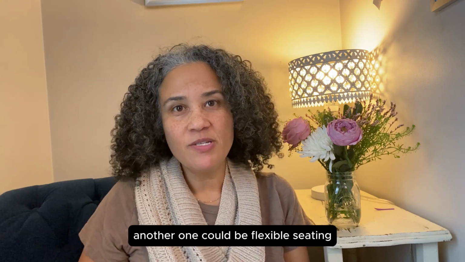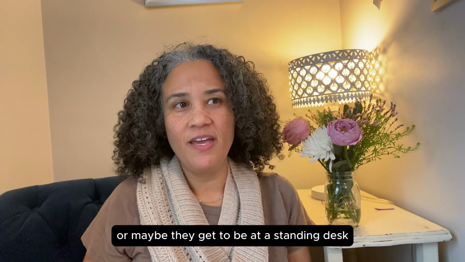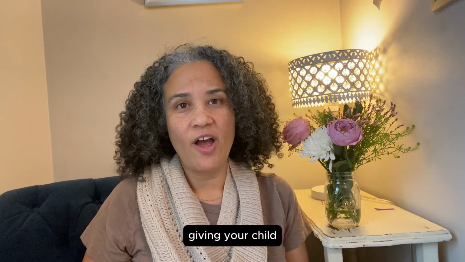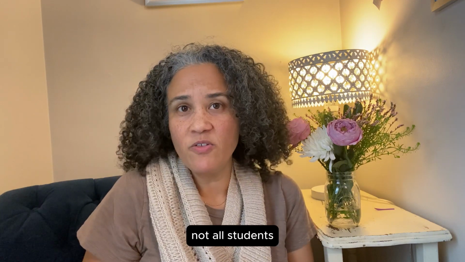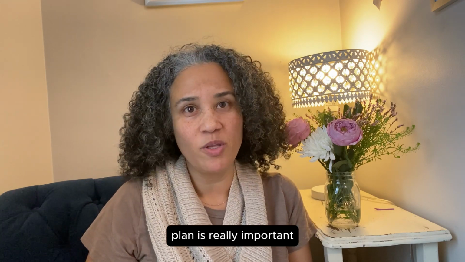Another one could be flexible seating. So being able to have a wiggle seat, or maybe they get to be at a standing desk or at a regular table. So giving your child options of where they sit in the classroom. That's important for a lot of students, not all students. So making sure that that's included in the IEP or 504 plan is really important.